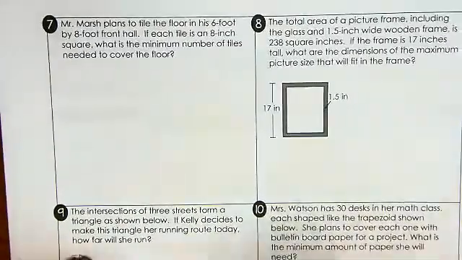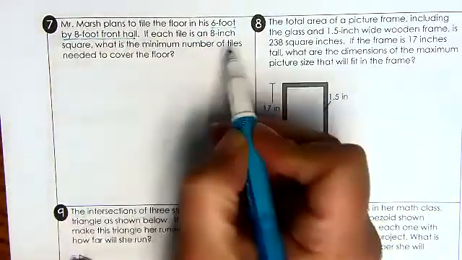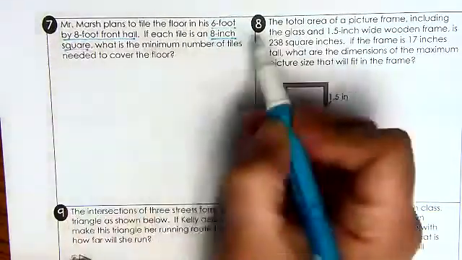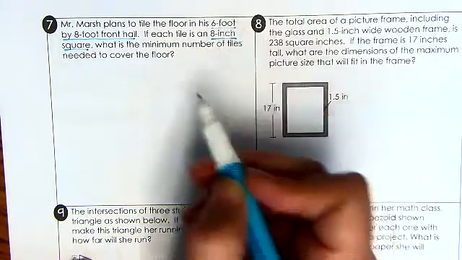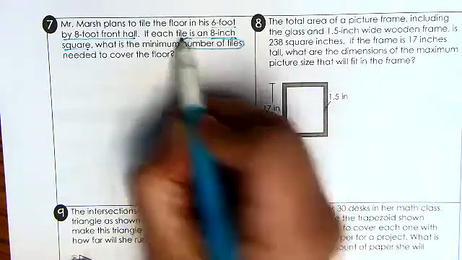It says, if Mr. Marsh plans to tile the floor in his 6-foot by 8-foot front hall, if each tile is 8 inches square, so we've got a change in units here. We're going to have to remember that. What is the minimum number of tiles needed to cover the floor?